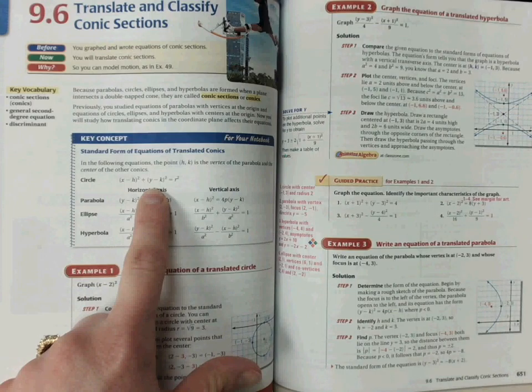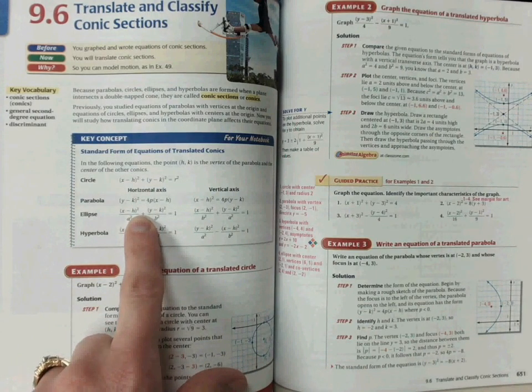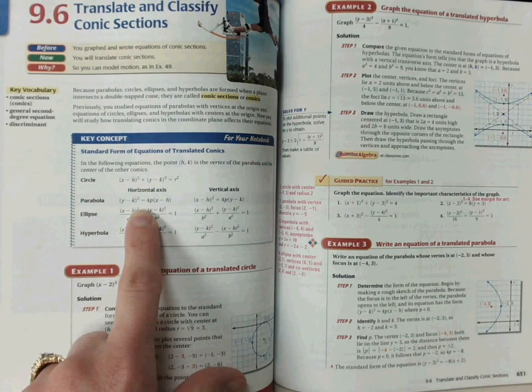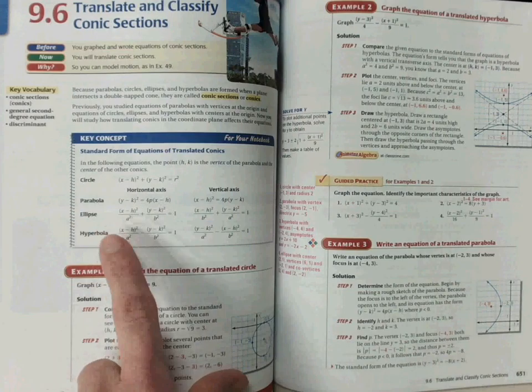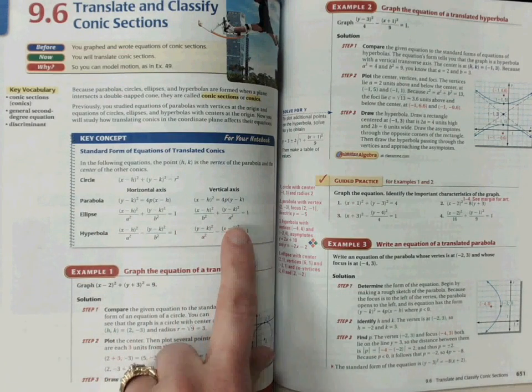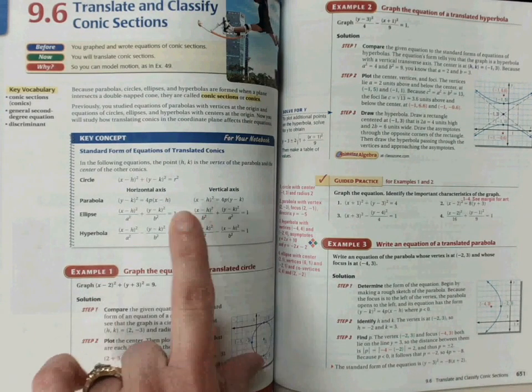And so if it was x minus 2 squared plus y minus 3 squared equals 4 squared or whatever, then h would be 2 because it would be minus, and k would be 3. For our parabolas, h, k here is just our vertex. If it's a y squared, then our parabola is going left or right. If it's an x squared, then our parabola is going up or down. And we're going to do an example of each here in a minute.